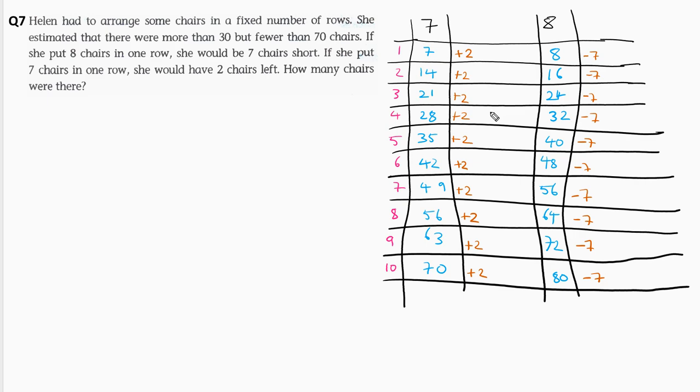28 plus 2, that is 30. 35 add 2, we've got 37. 44, 51, 58, and 65. We don't really need to do that one, but we're here anyway. Okay, so if we put them out in rows of 7, meeting the condition that we're told here, these would be the number of chairs.